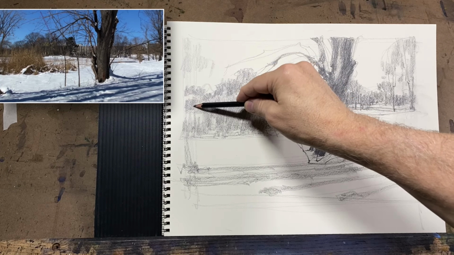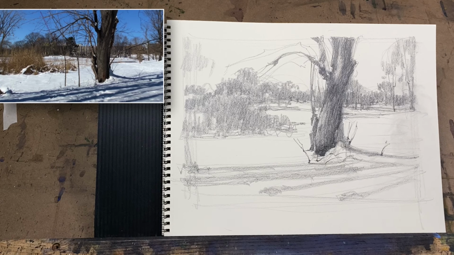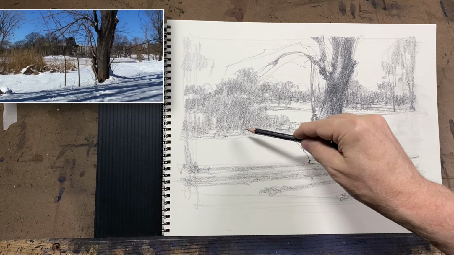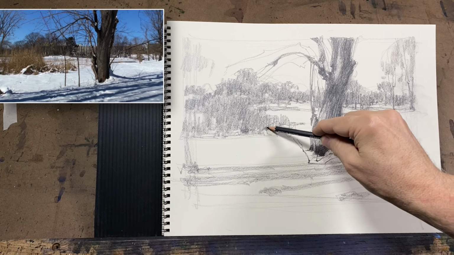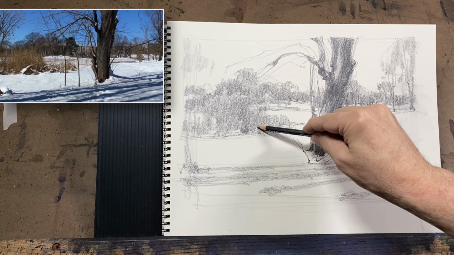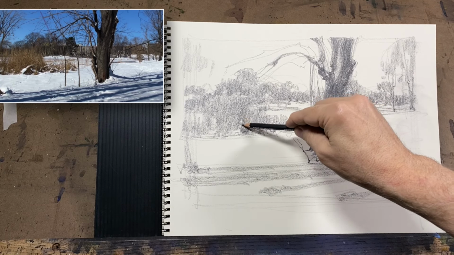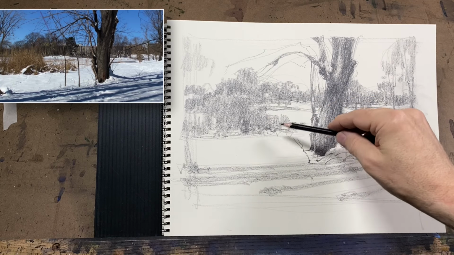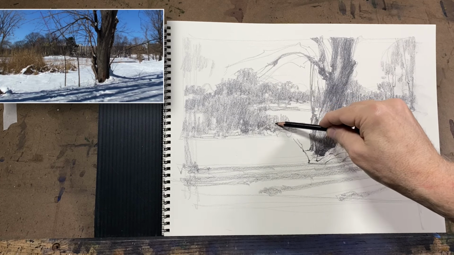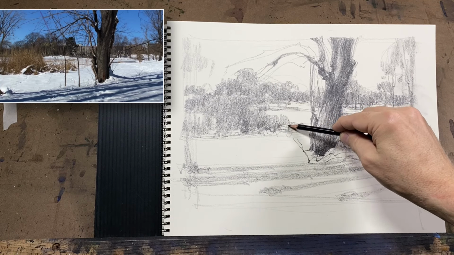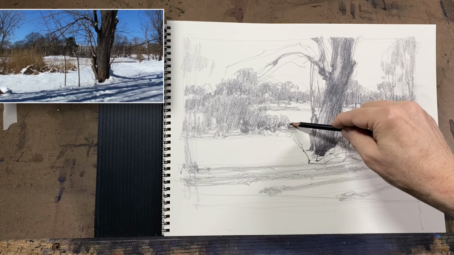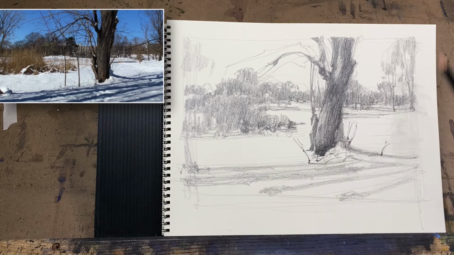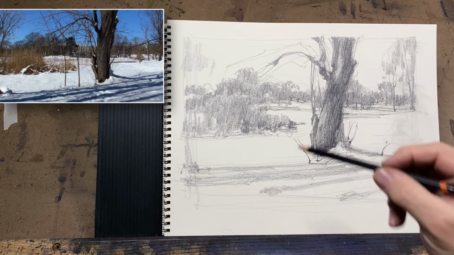Just using this flat stroke because it keeps it plain, simple back there. Here we have some mixture of branches and snow. So I bear down on the pencil a little bit. Anything I can use to capture that softness of the snow, contrasted with the sticks and branches.